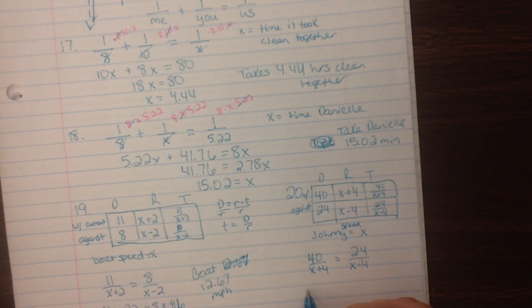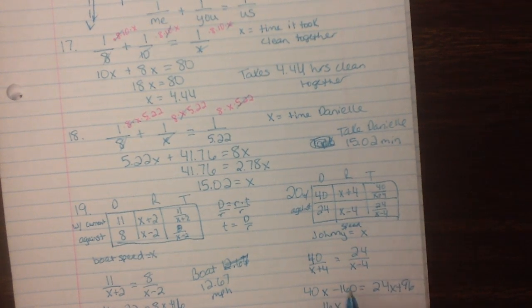Okay, so here we go. 40x minus 160 equals 24x plus 96. Subtract that over, I'm going to get 16x. Add that over, I'll get 256. So my x is 16, which tells me that Johnny is walking 16 feet per second.